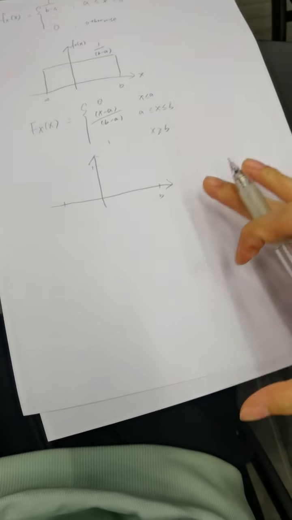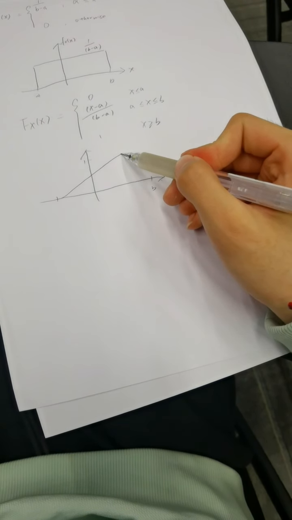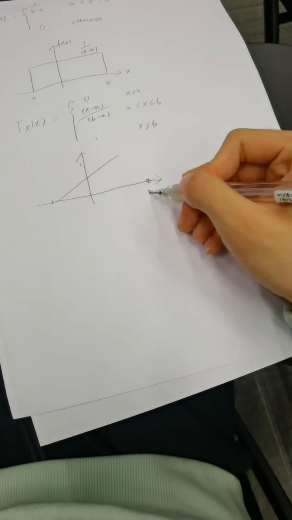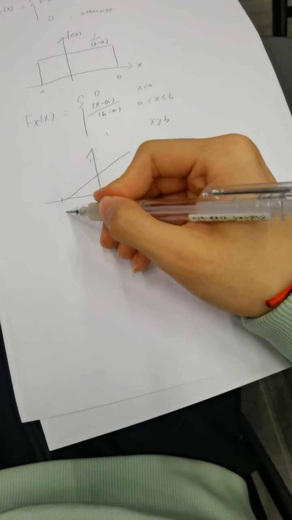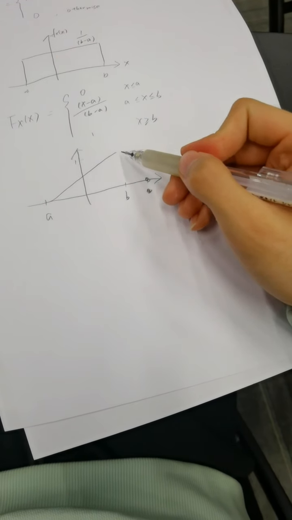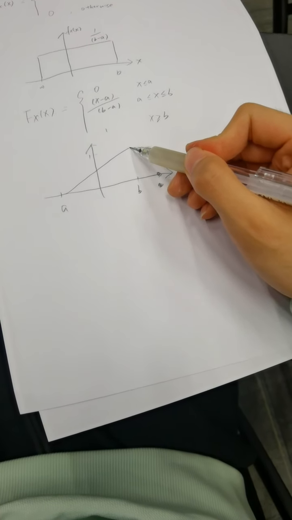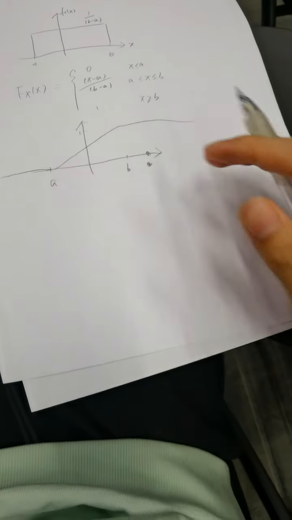A, B, and we need to have 1 in there. The B is a little bit big. When we arrive at B, it is equal to 1, and the other part is 1, and smaller than A, it's 0. So the graph looks like this.